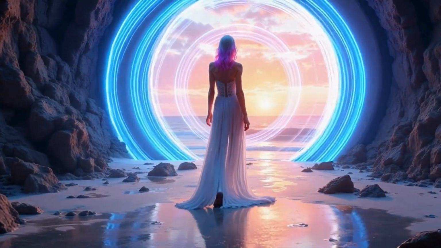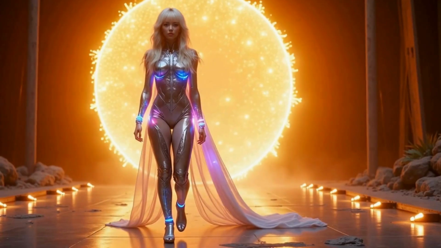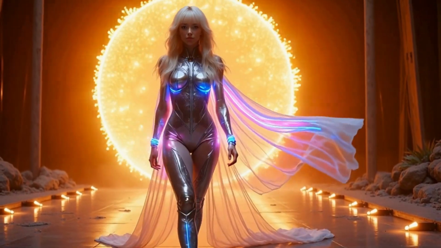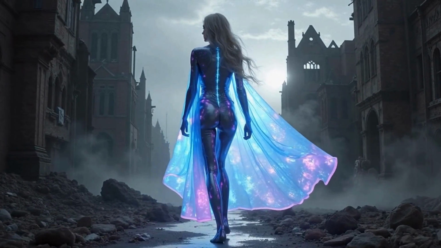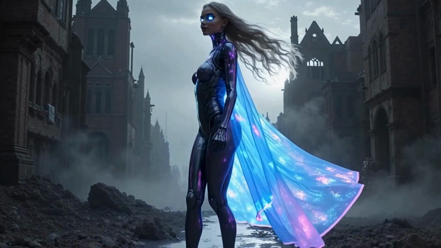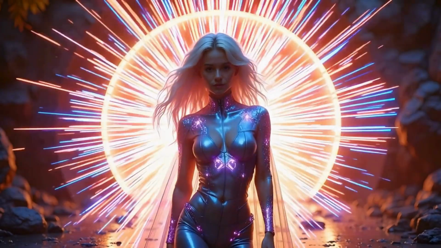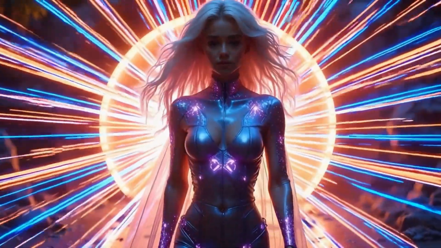Stepping out into tomorrow's light. Stars are glowing and the future's bright. Leaving shadows from yesterday. The world is ours, let's seize the day.